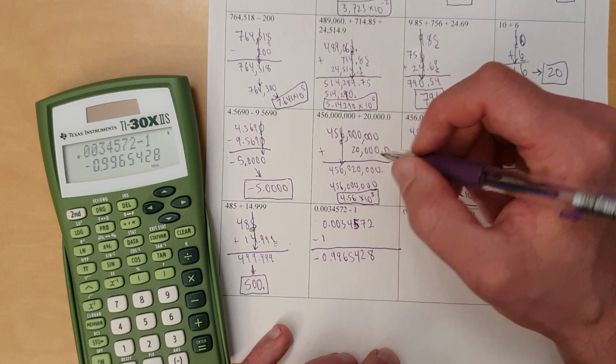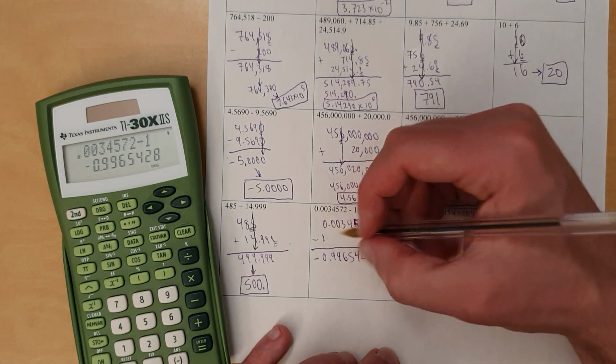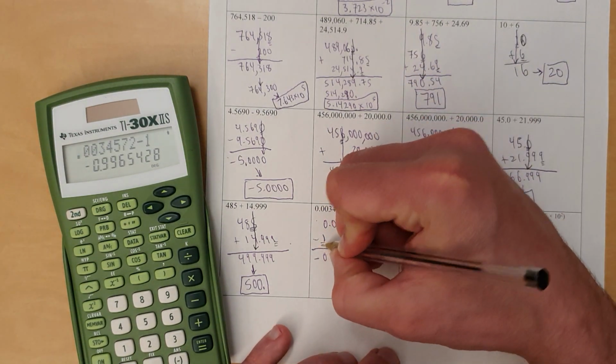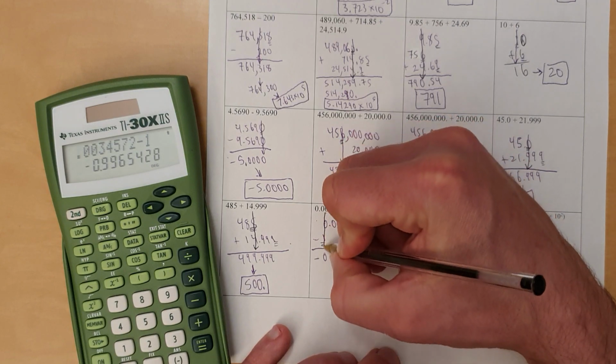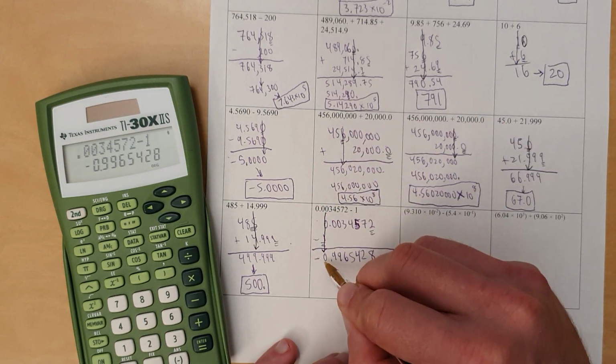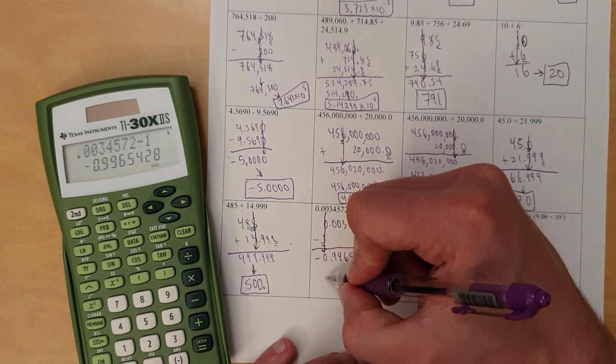Yes. Okay. And once again, last sig fig, last sig fig. This is least exact. We round here, and this 0 is next to a 9. So guess what? It becomes a minus 1.